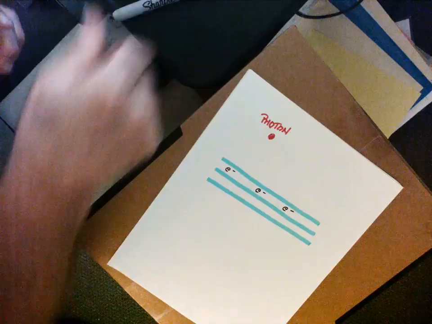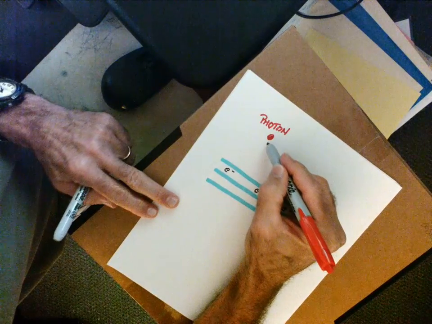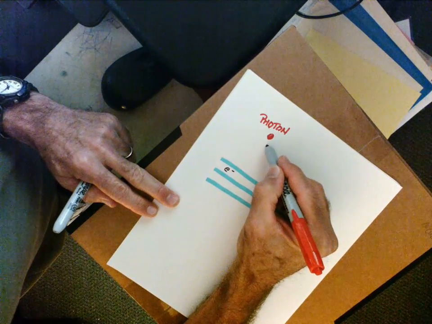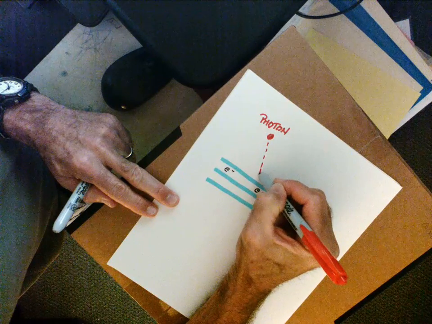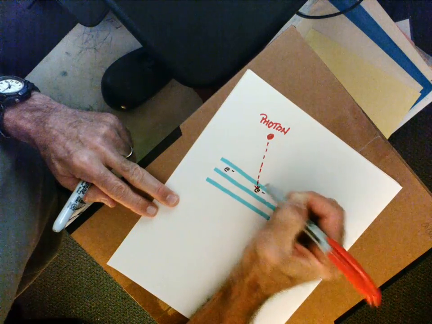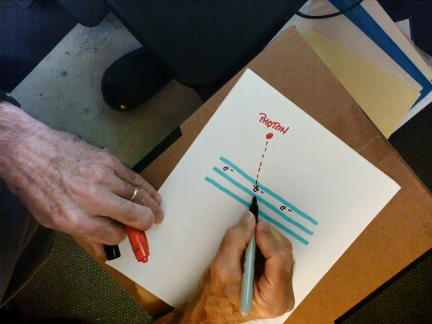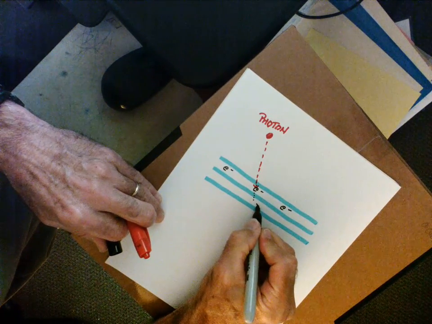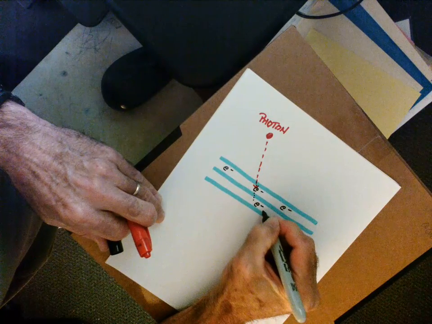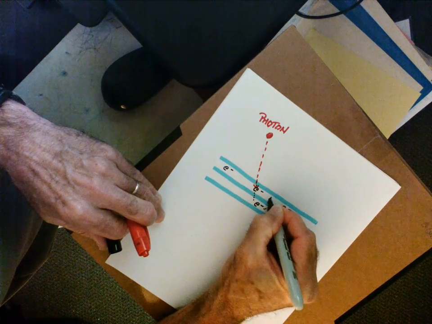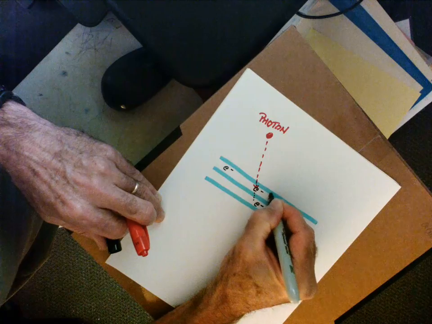So what happens is a photon comes down and it hits one of these electrons. And then that makes that electron move down to here. And then the electron wants to go back to here. It's comfortable here.